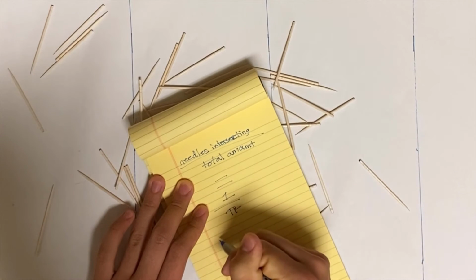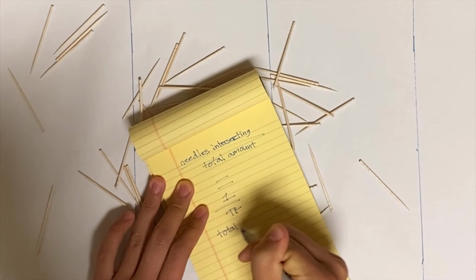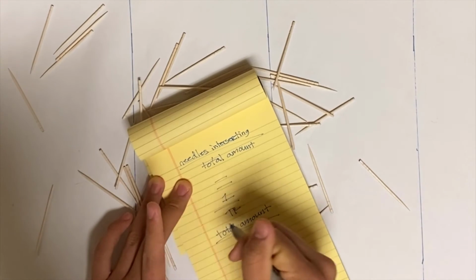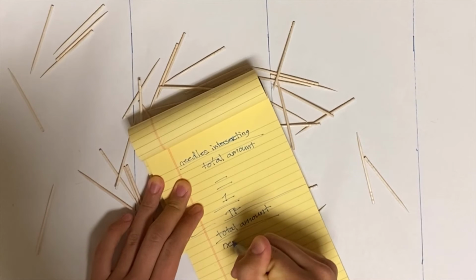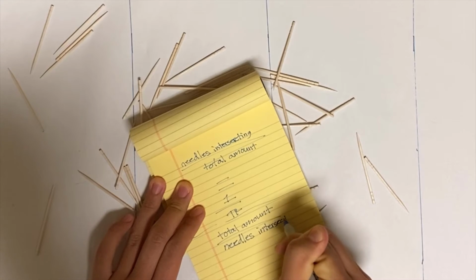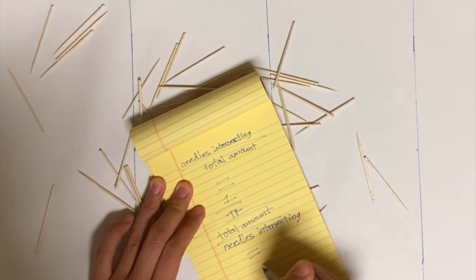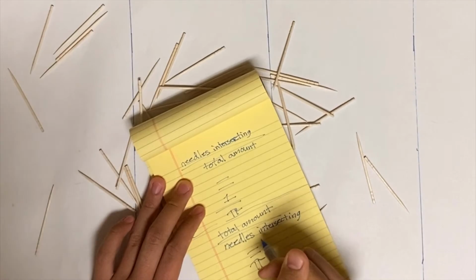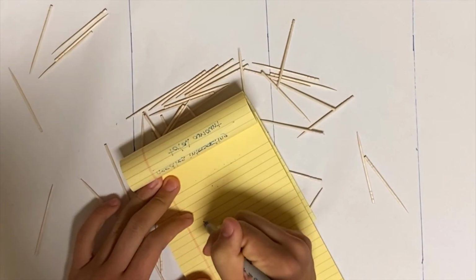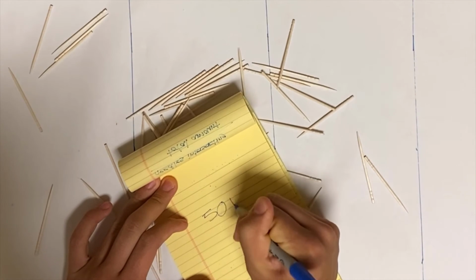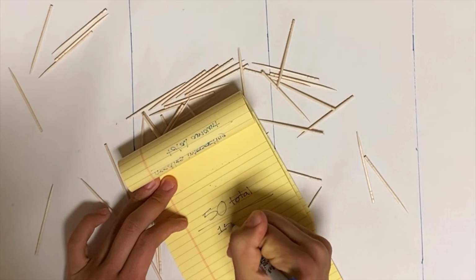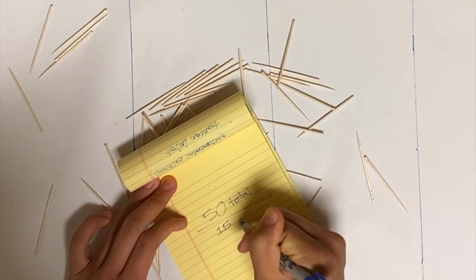And if you flip the equation, you'll get the total amount of needles divided by the needles intersecting the lines. That will then equal pi. So the total amount of needles that are on the paper that I scattered around is 50. So this is the total. And the number that intersected, as I just counted, was 15. 15 toothpicks intersecting.